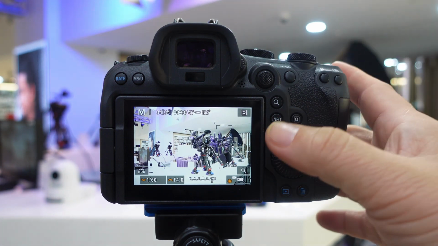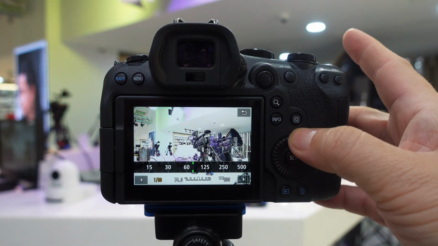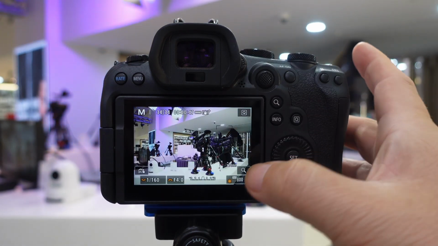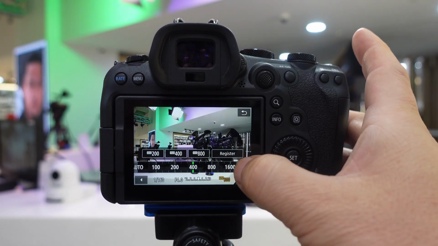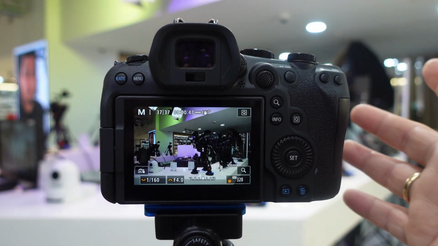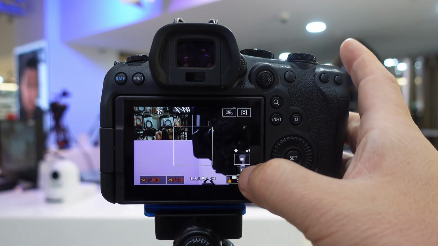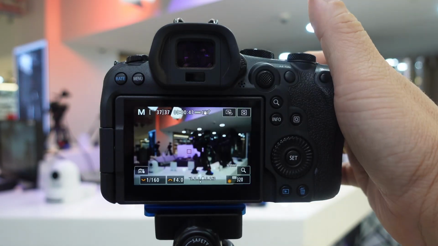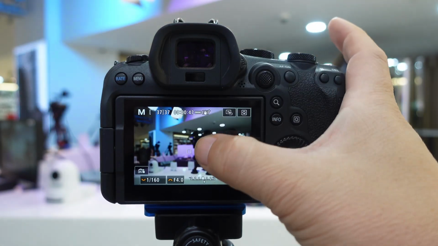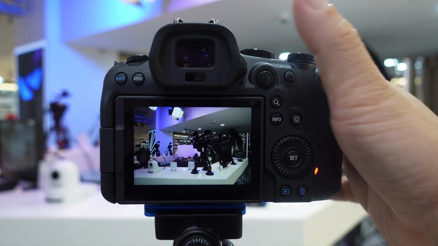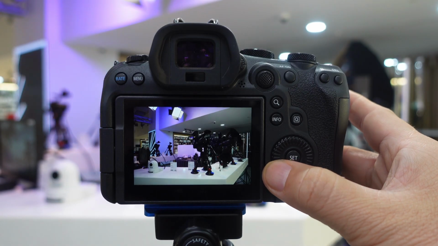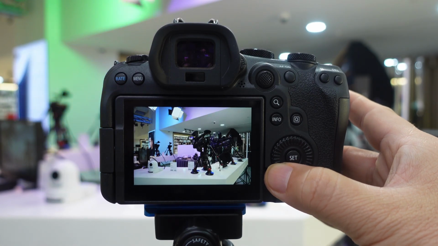For manual, you can control your shutter, and your ISO you can make lower, depending on your style of shooting. So take a photo. This is your manual, and this is your auto. It depends on your highlights.